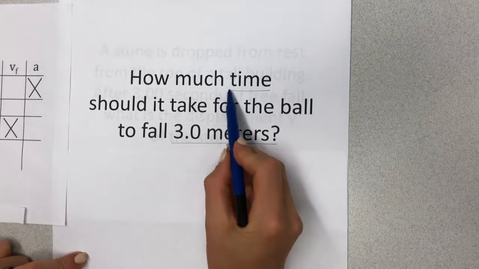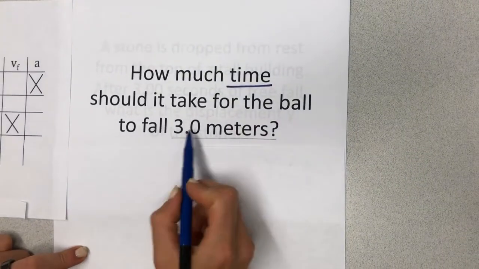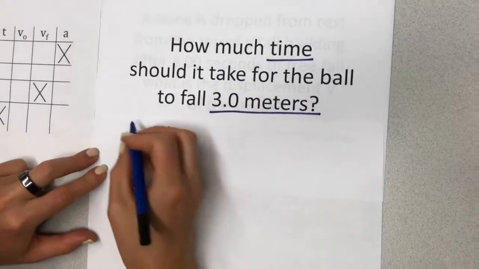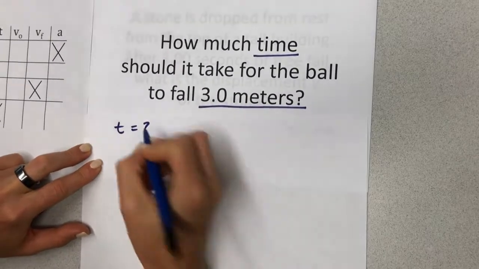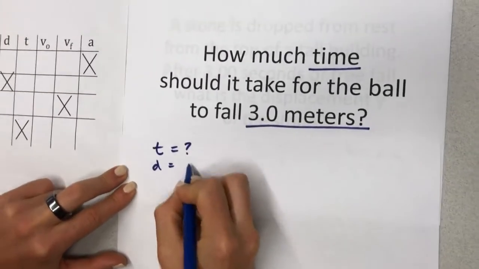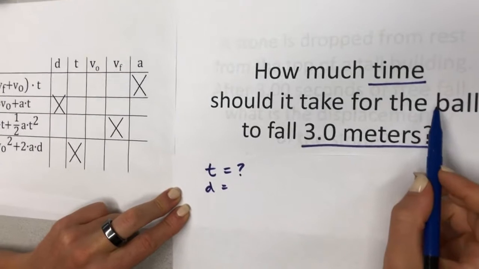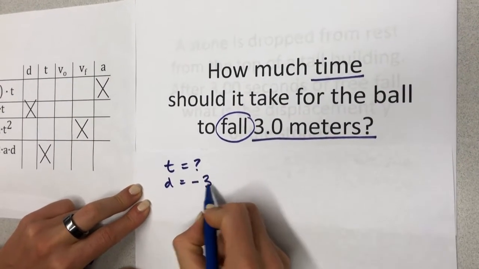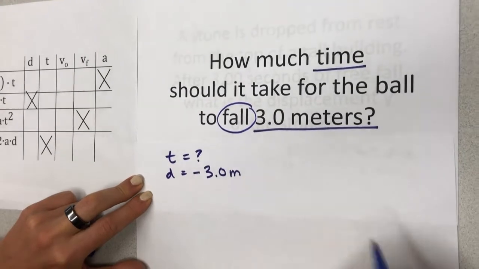How much time should it take for the ball to fall 3 meters? I'm going to do some information mining here. We're trying to figure out time. We know our displacement is 3 meters. Now it's falling, so it's going to be -3.0 meters.